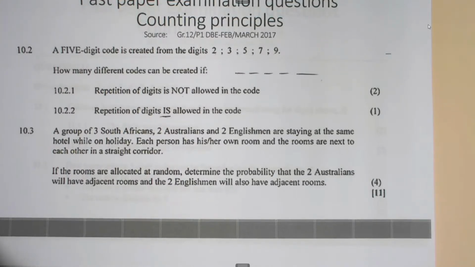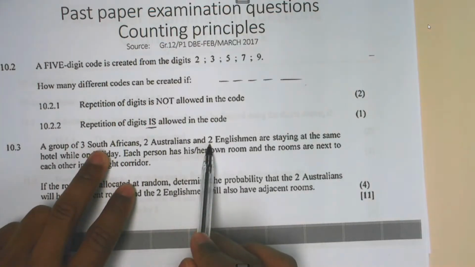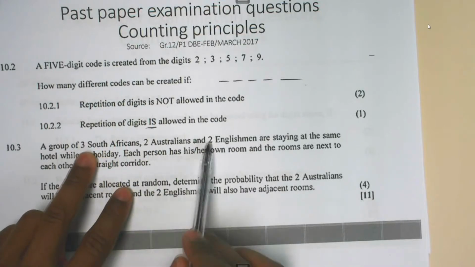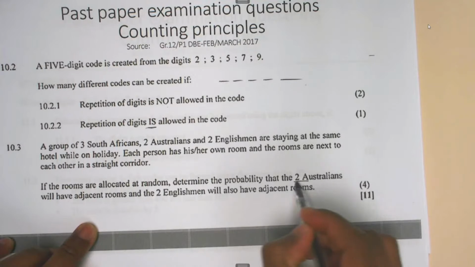Now in this case, what we're trying to do is keep the Australians together and the Englishmen together. So how do you go about this question? Well, the total number of people we have here is 7 people all in all. But now there are conditions placed on how these people are going to be placed. 2 Australians always want to be together, and 2 Englishmen want to be together.